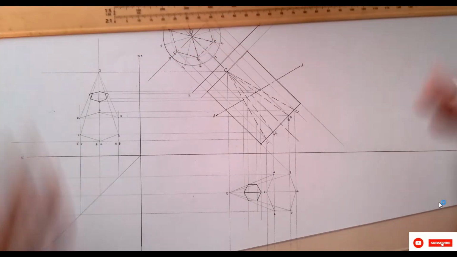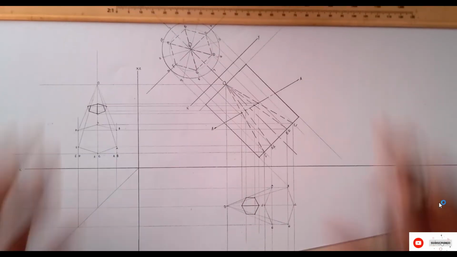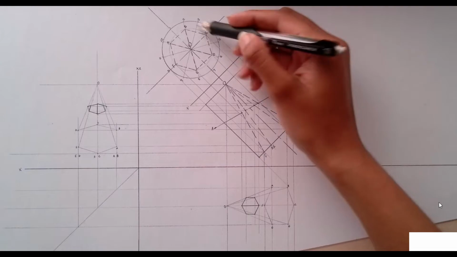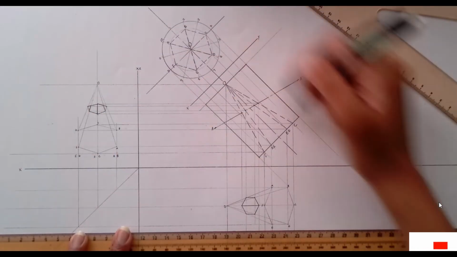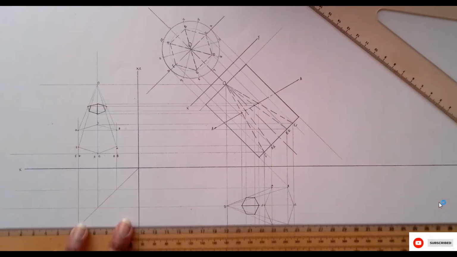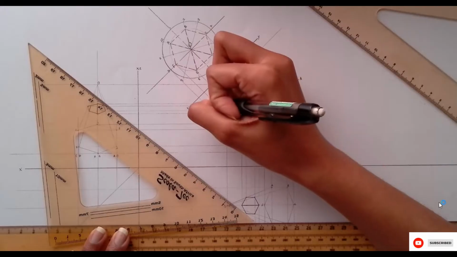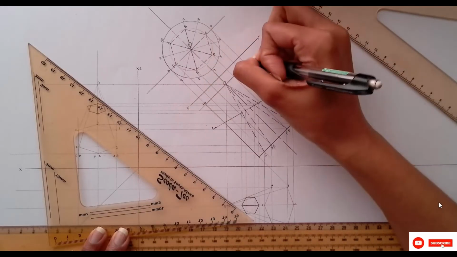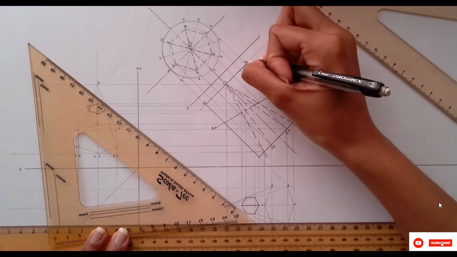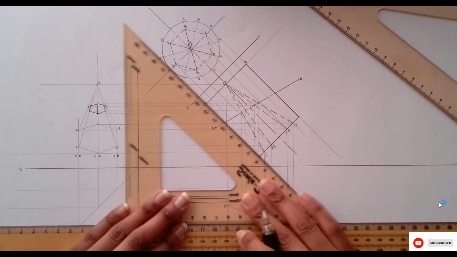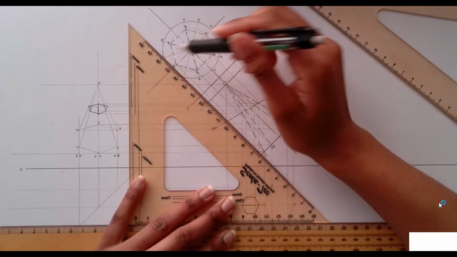Now let us do the pyramid, the cylinder. So the cylinder, it's the one that I divided into 12 equal parts. I'm now going to bring down the lines for the cylinder. We already have 10 and 4 here. So now we'll bring 11 and 9.